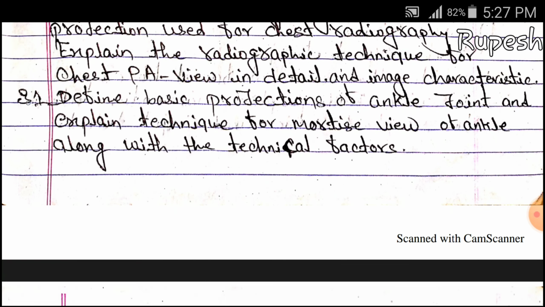Question number 31. Define basic projection of ankle joint and explain the technique for Matrix view of ankle along with the technical factors.